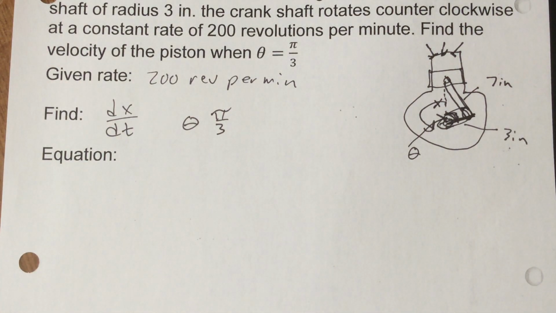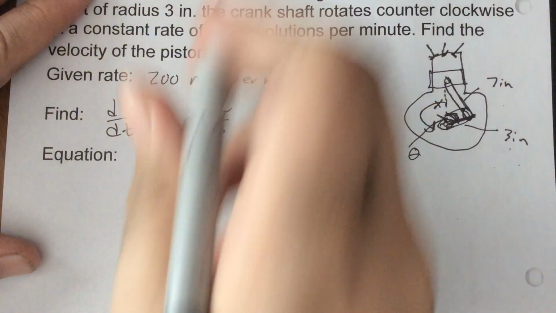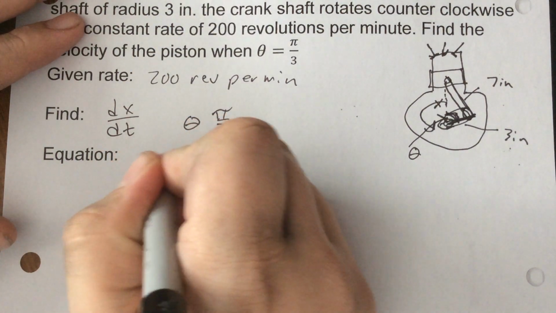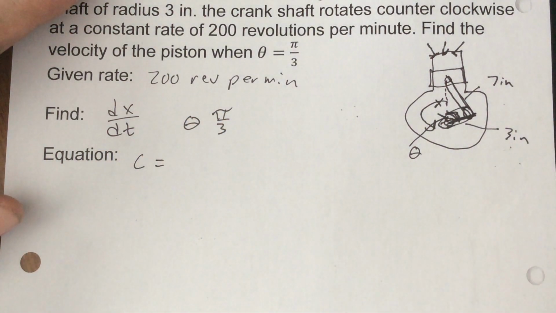So you might be asking yourself, what sort of equation are we going to need here? We're actually going to use the law of cosines, which some of you, if you've taken physics, Dylan, you're going to be so excited you're actually going to use your law of cosines that you keep writing on the board. But that's what we're going to use here. So C equals, do you want to do C?